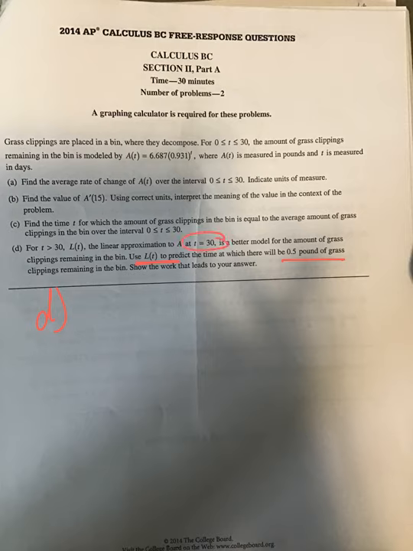Guys, all they're asking for is your tangent line: y equals y1 plus m times x minus x1. Except we're going to call it a linear approximation, and we're having it at 30. So you have to figure out A(30) is your y1, slope is the derivative at 30, and then it's t minus 30, because everything's in terms of t. So plug it all in.